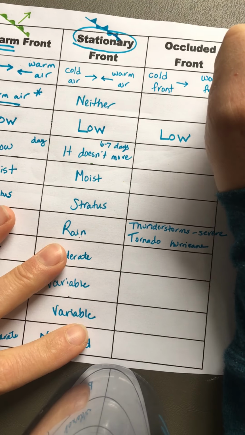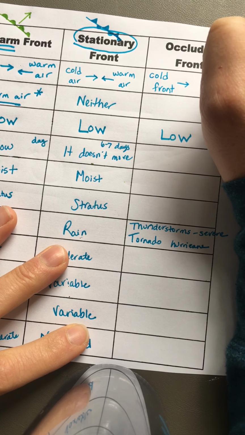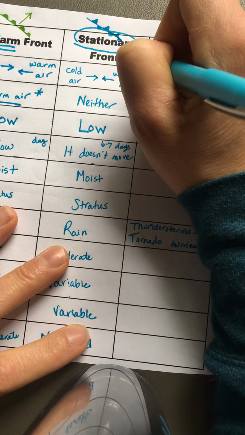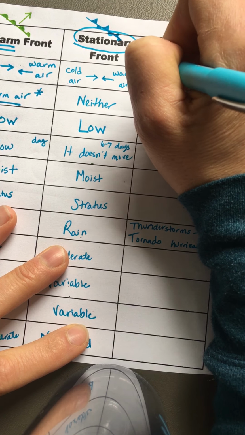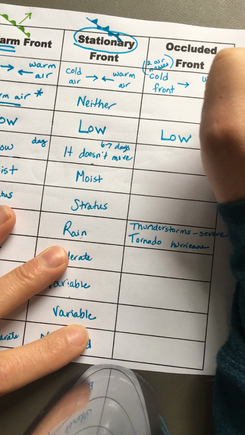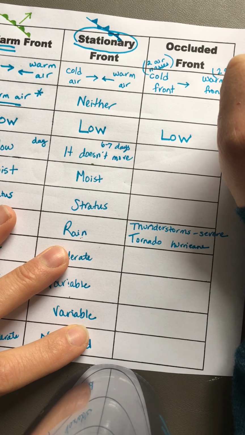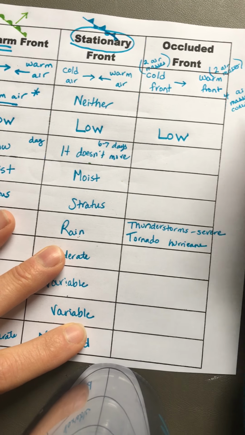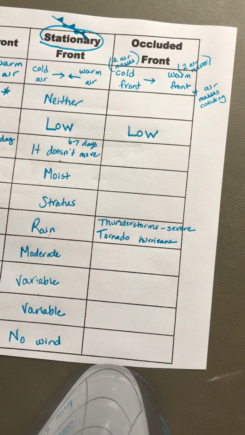So for this one, a warm front, remember, was 2 air masses, and a cold front was 2 air masses. So the key for this one is that there's actually 4 air masses colliding. And that's why there's really extreme weather at this occluded front. It's because there's so much going on.